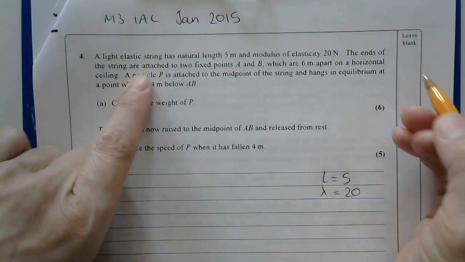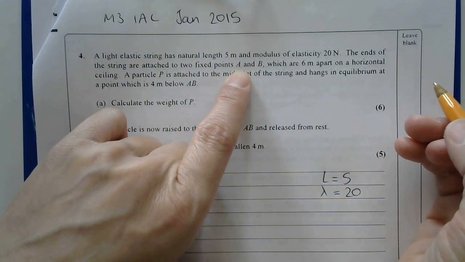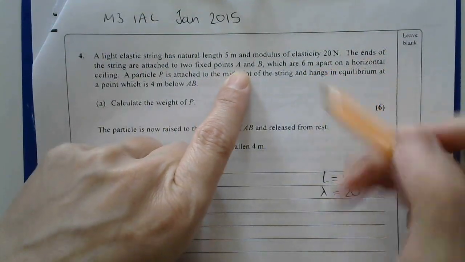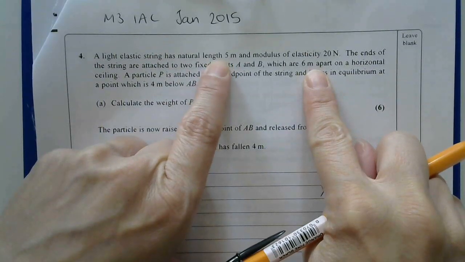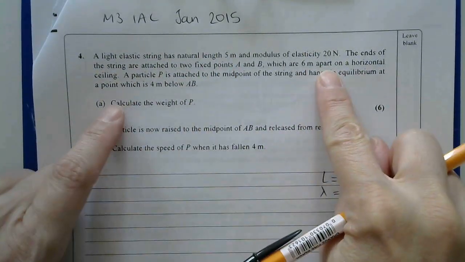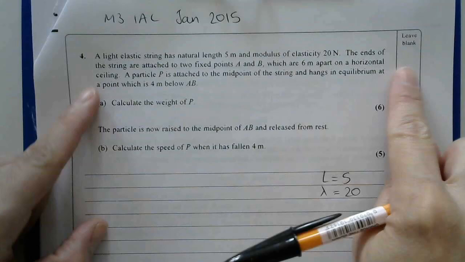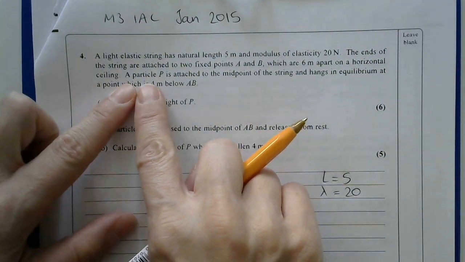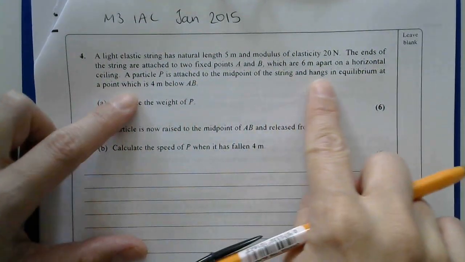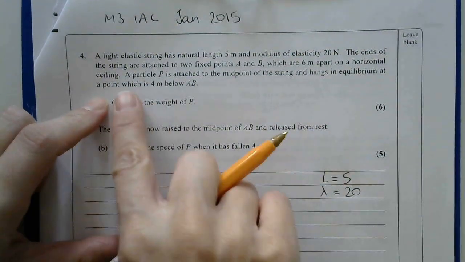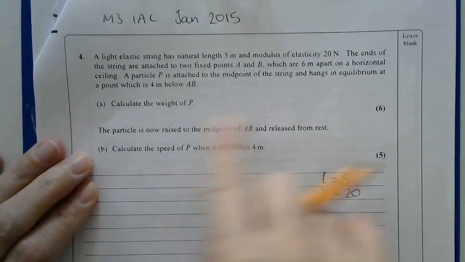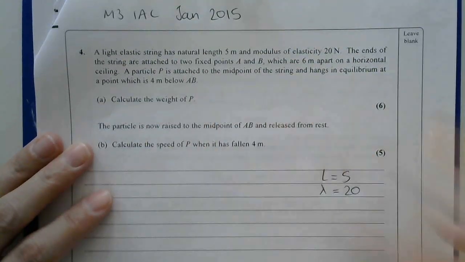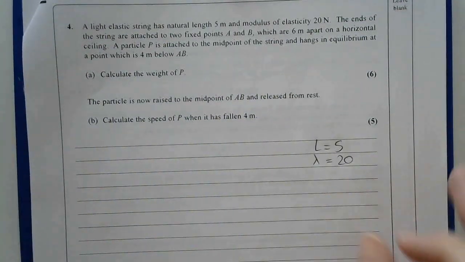The ends of the string are attached to two fixed points A and B which are 6 meters apart. So I can see that it's stretched by 1 meter originally, on a horizontal ceiling. A particle P is attached to the midpoint of the string and hangs in equilibrium at a point which is 4 meters below AB. Calculate the weight of P. So the very first thing that I'll do is draw a diagram.